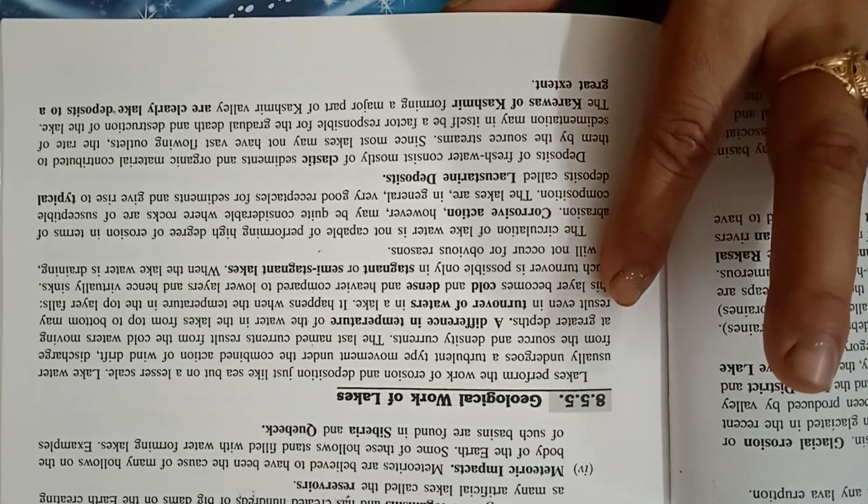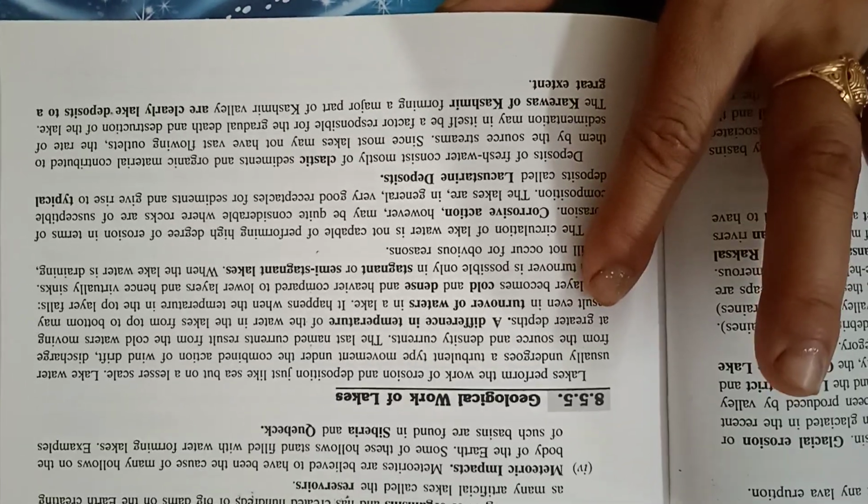Geological work of lakes. Lakes perform the work of erosion and deposition just like the sea, but on a lesser scale. Lake waters usually undergo a turbulent type of movement under the combined action of wind drift, discharge from the source and density current. The last-named currents result from cold water moving at great depth.